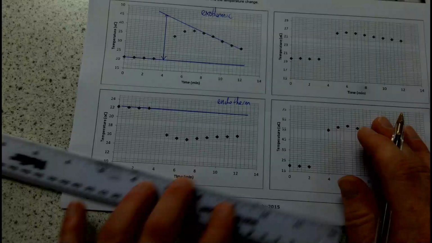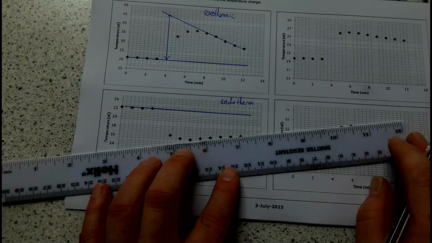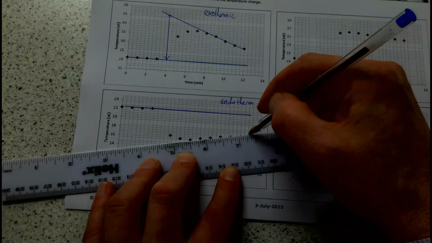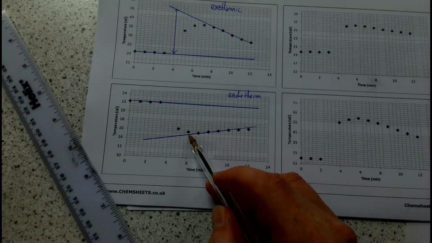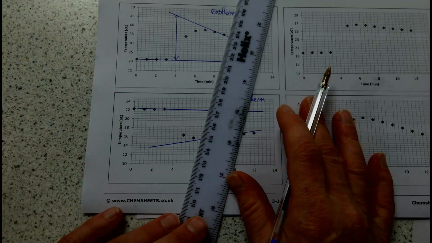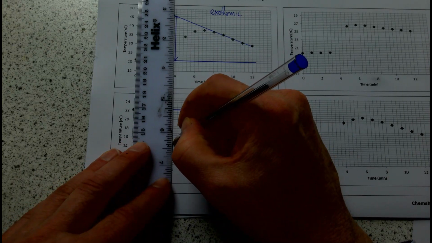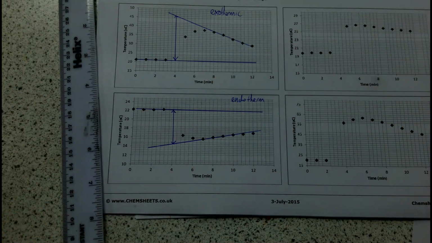I did my best to draw that straight line. And again, it looks like a bit of a curve, this data, but it'll be near enough if I draw a straight line like that. So both points, ignoring that point there. And then working out the temperature change at the point where the solid was added. So we've got a temperature change there.